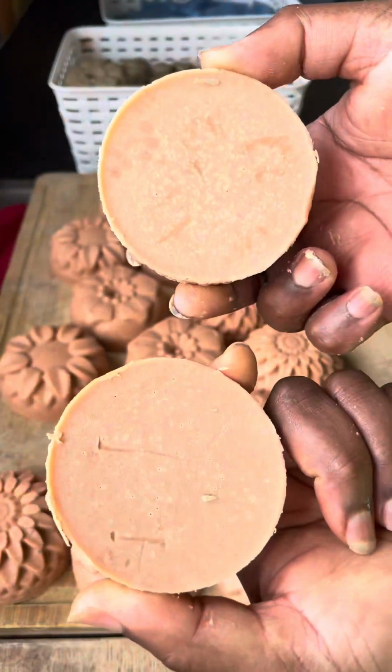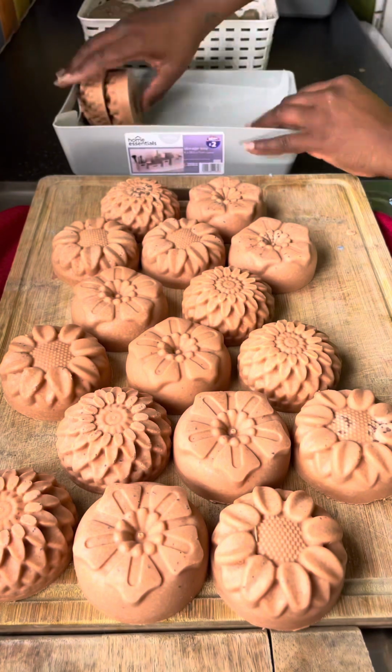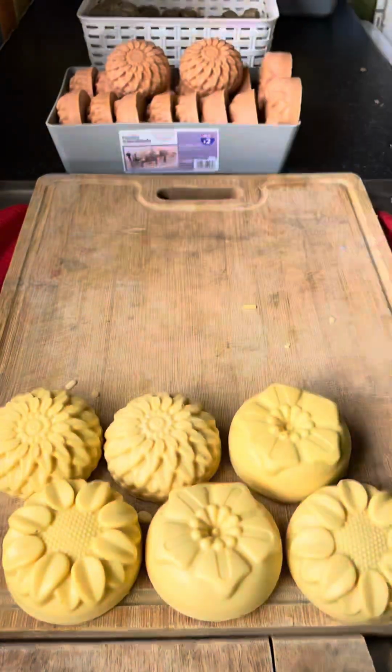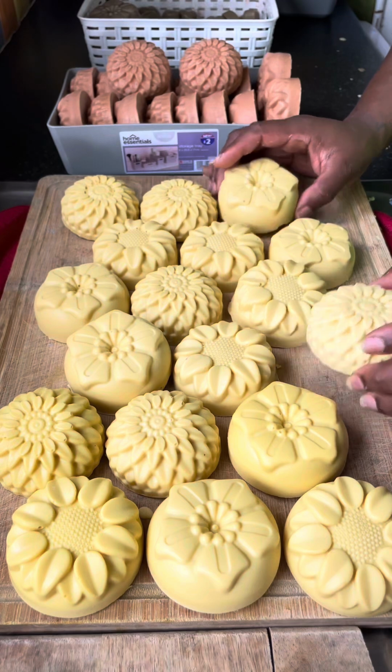I hope this helps. I hope you feel a little bit more educated on soap, and look at the yellow color of this bentonite clay. I love this. I absolutely love it.